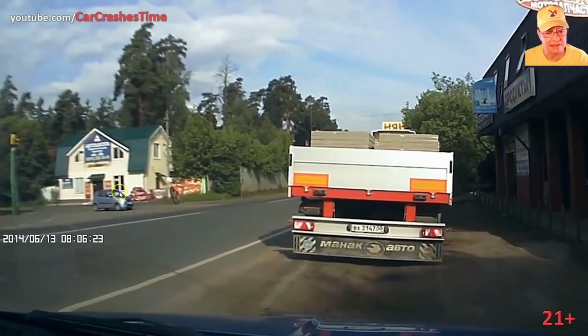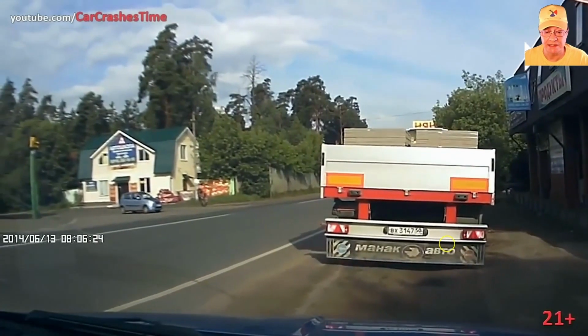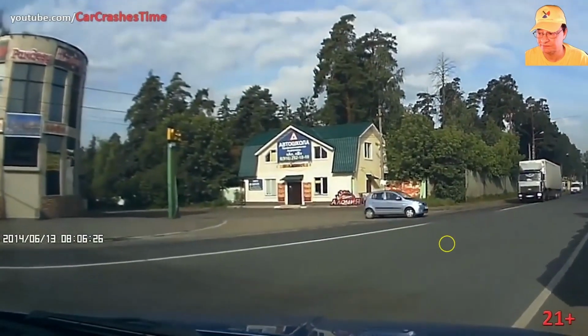Whereas if the driver was further from the corner and closer to the road, then there'll be more of an angle that the driver can have to look down the road to see any oncoming traffic. Now this driver doesn't do that, and so just lunges ahead, progresses forward, and rides directly into the path of an oncoming truck.